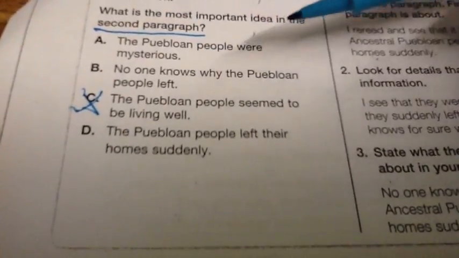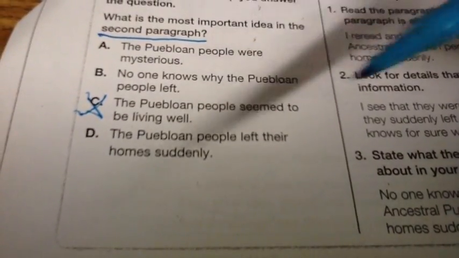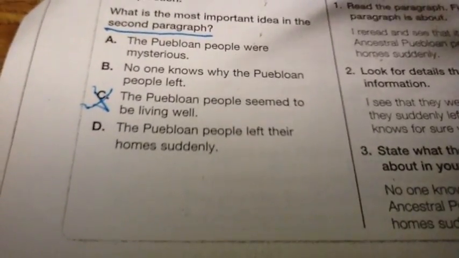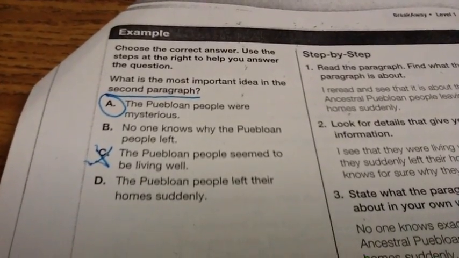Going back to A, the Pueblan people were mysterious. There were certainly a lot of mysterious details that were covered in this passage. Based on the supporting details in the second paragraph, I believe that A is the most important idea. The Pueblan people were mysterious.